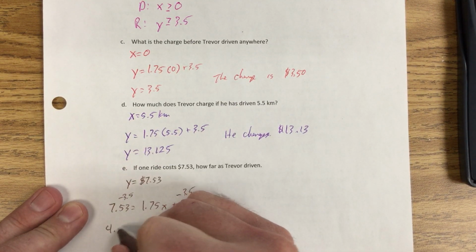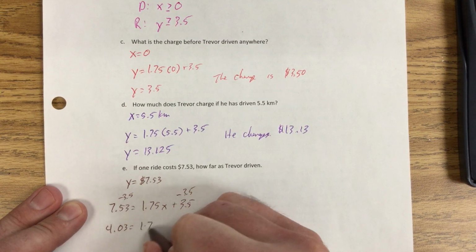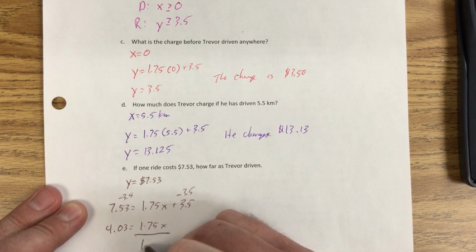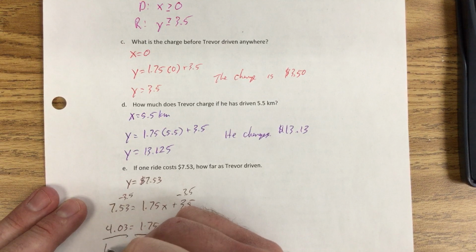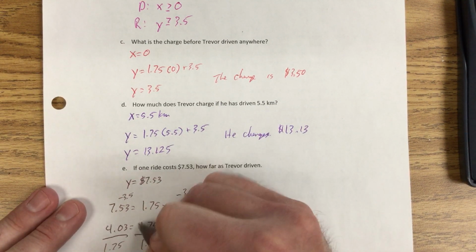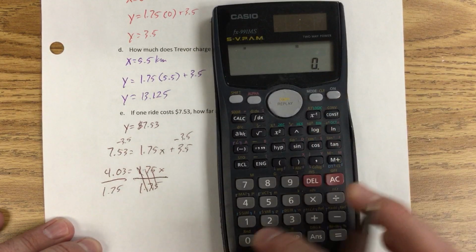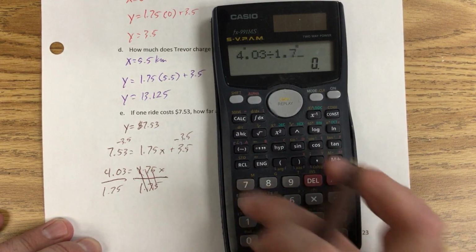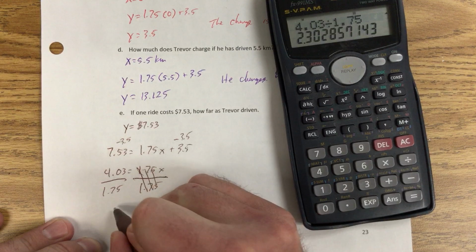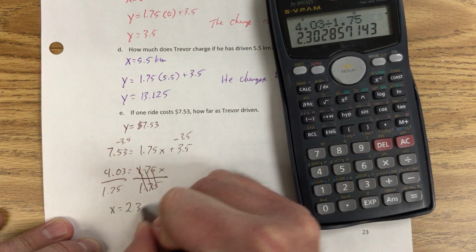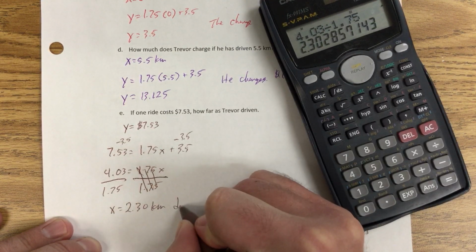So this is 4.03 is equal to 1.75x. Divide by 1.75. These are going to cancel out right there, and we have 4.03 divided by 1.75. x equals 2.30 kilometers driven.